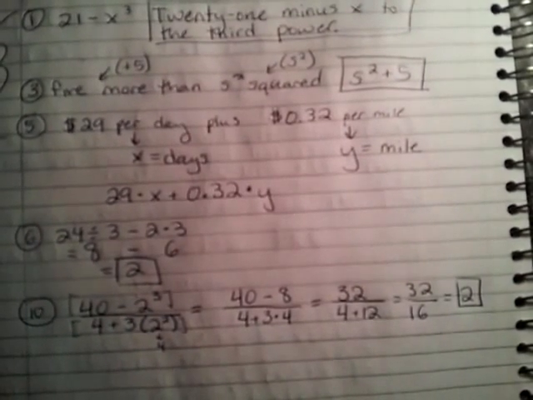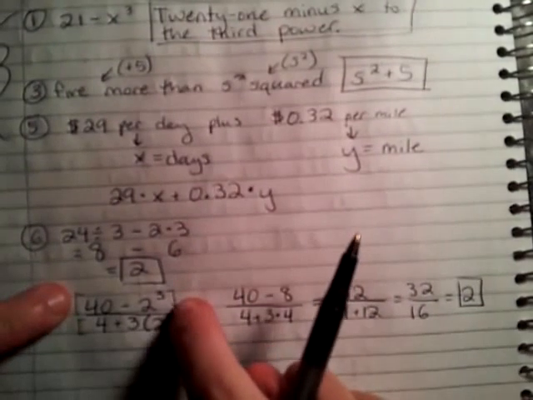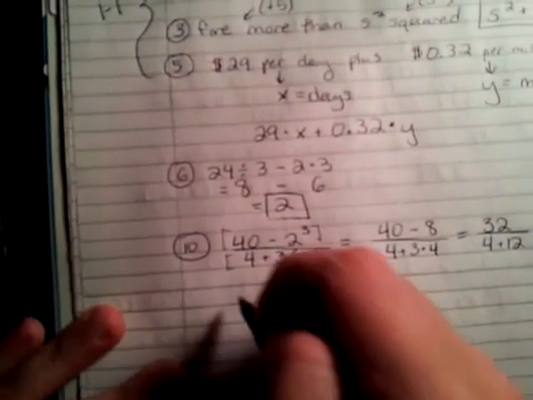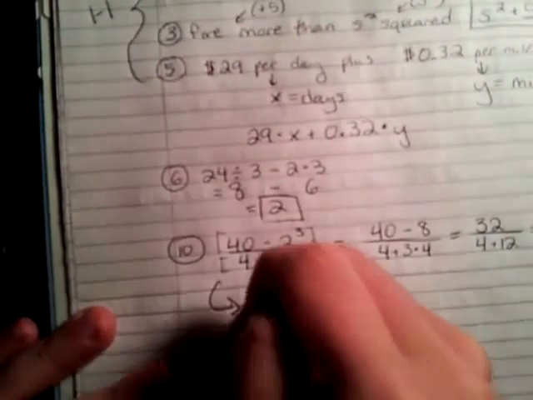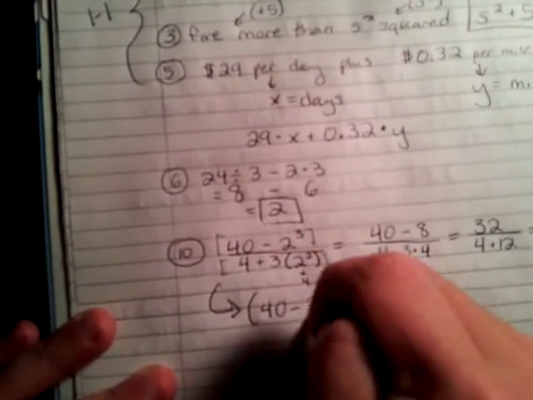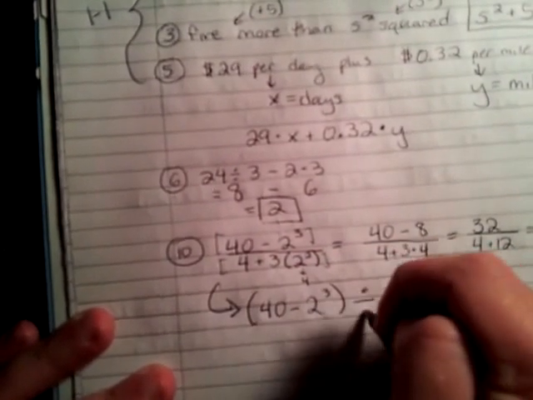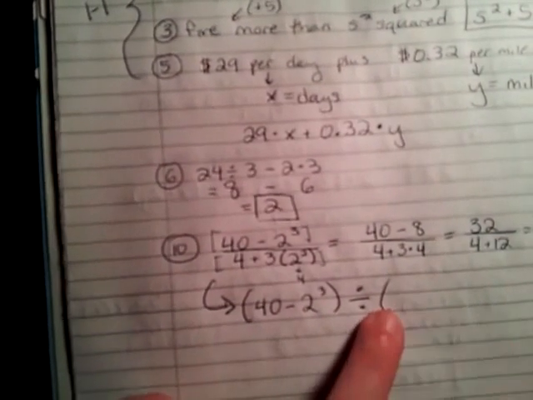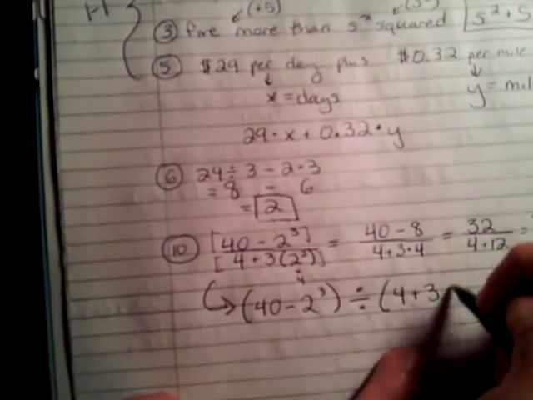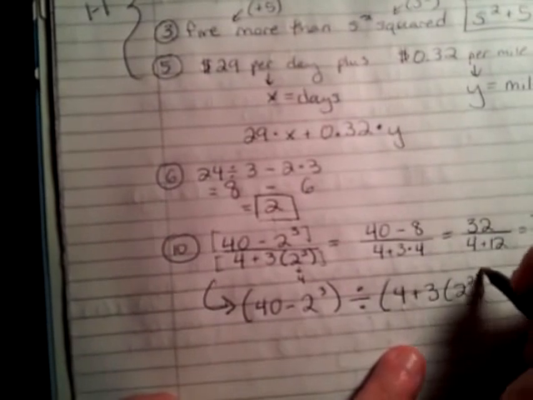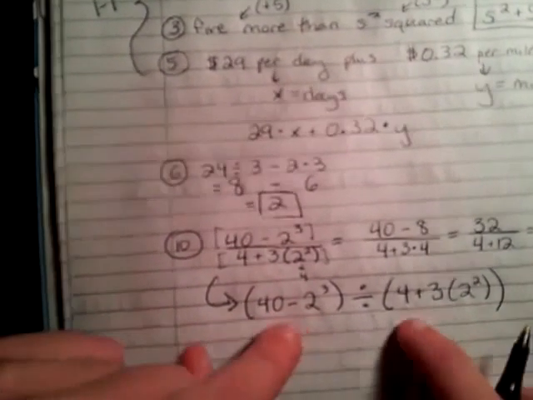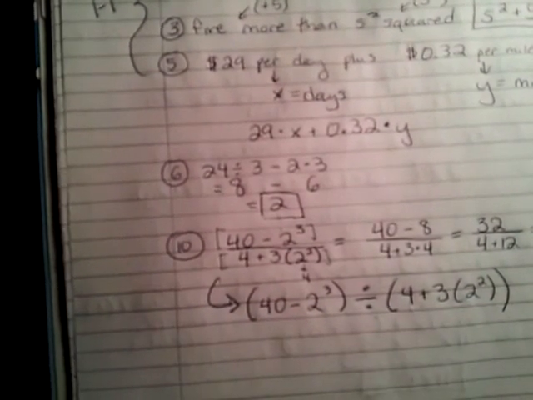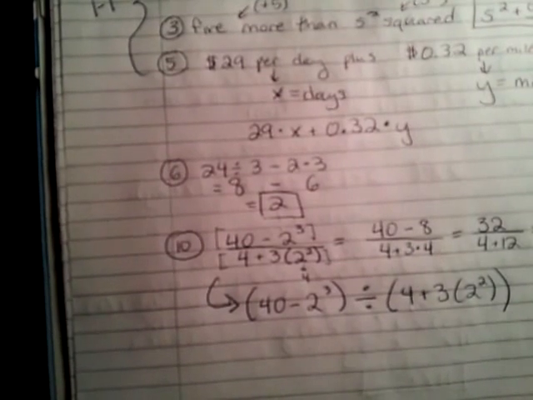Now, that one was a little bit trickier. The key is to just remember that basically you can rewrite any problem like this as 40 minus 2 cubed divided by, and then the bottom is in parentheses, 4 plus 3 times 2 squared. So top and bottom are both considered as in parentheses. And once you've got that, you're golden.